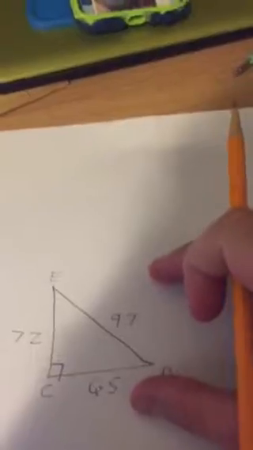Today I'm going to be going over how to solve any triangle using the trigonometry ratios. So whenever you think of trigonometry ratios, you think of sine, cosine, and tangent.